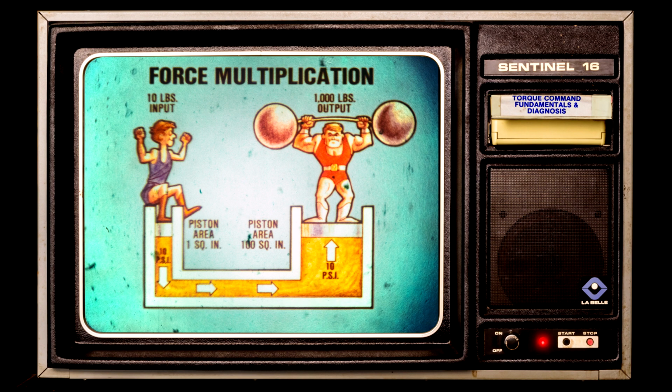We now know that 10 pounds force on a 1 square inch piston will create 10 psi pressure equally and in all areas of the hydraulic fluid. 10 psi against a 100 square inch piston creates an output force of 1,000 pounds.